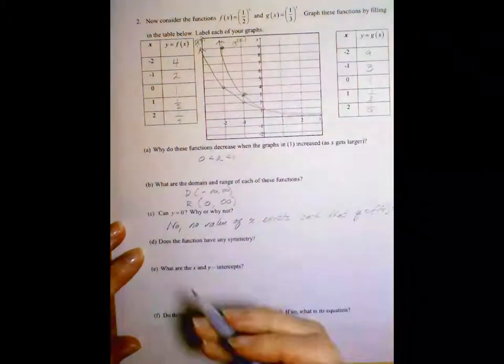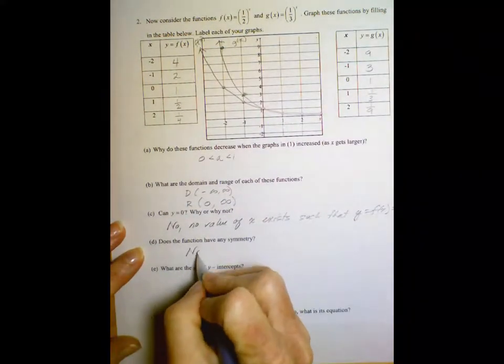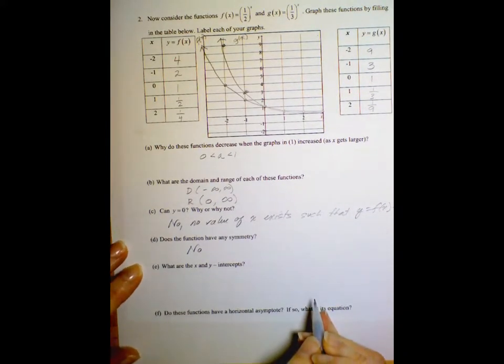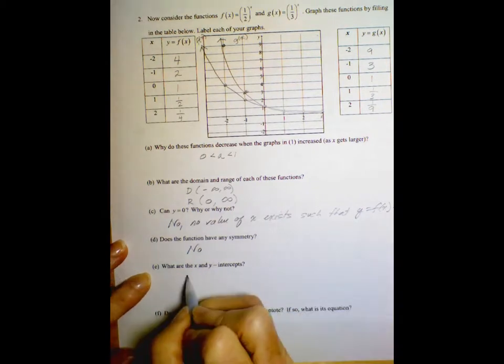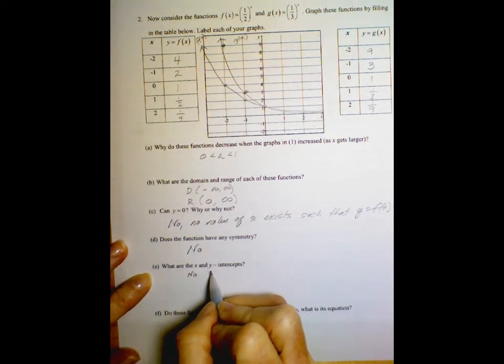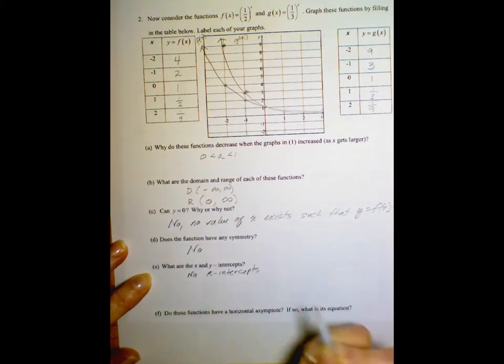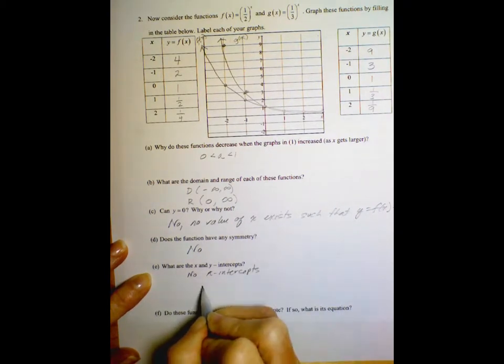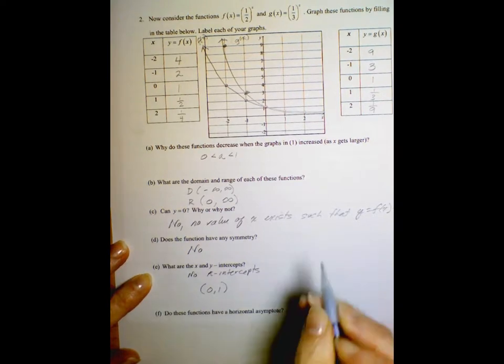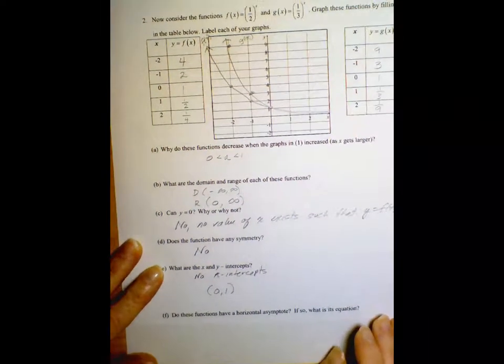No. No symmetry. What are the x and y intercepts? Well, because y will never be 0, there are no x-intercepts. And what's the y-intercept? Well, it's the same as it was when we had 2 and 3 here, right? (0, 1). Because any non-zero number raised to the 0 power will give us 1.